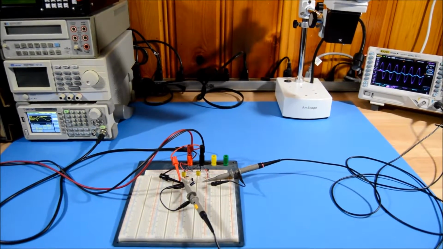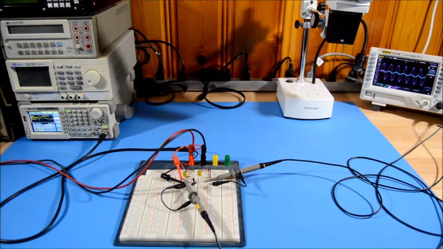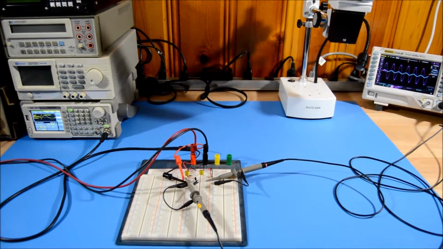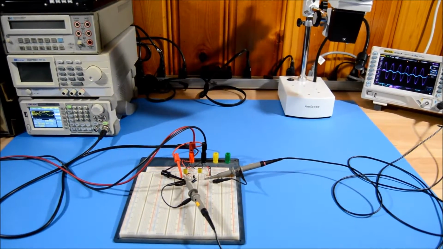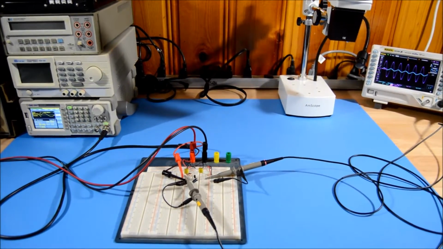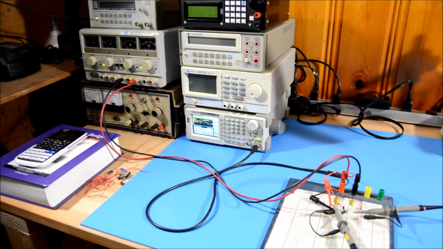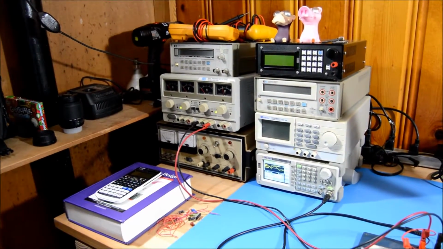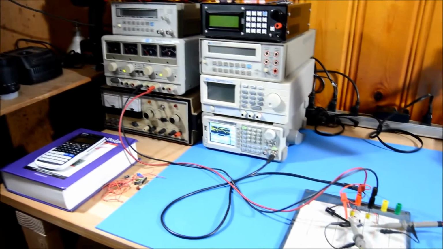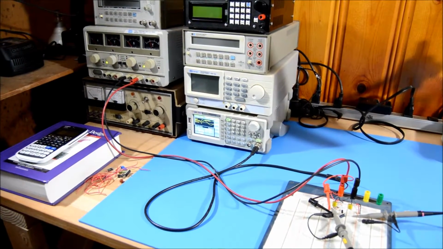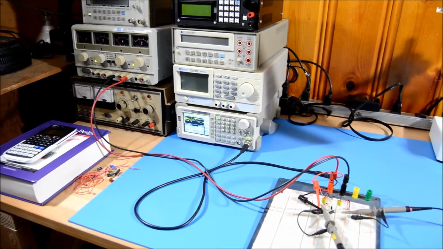Hello, it is time for the anxiously awaited follow-up to part 1 of the transistor design tutorial. Yep, it's time for part 2. So we have our breadboard completed, we have the signal generator down here, and the power supply up there. Power supply is set to 10 volts. Signal generator is outputting a 100 millivolt peak-to-peak signal at 1 kilohertz right now.